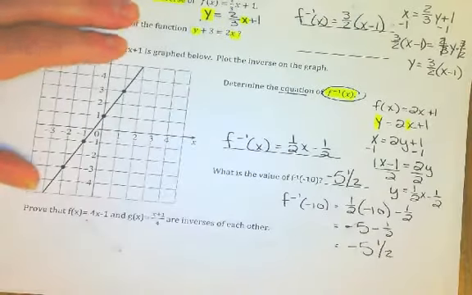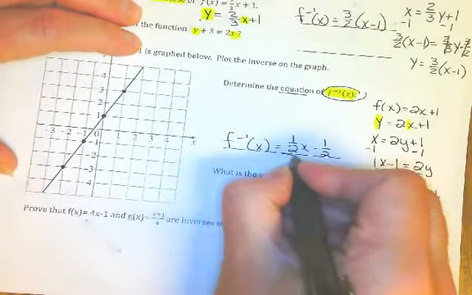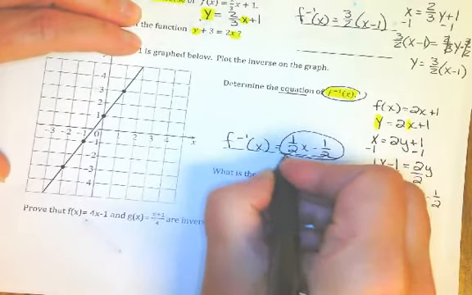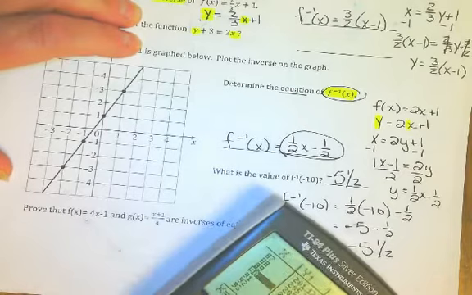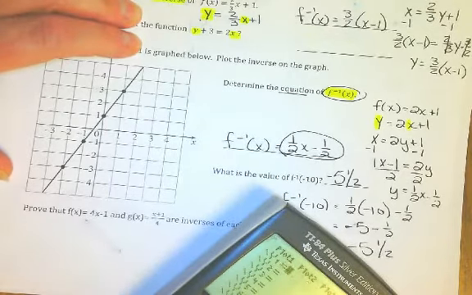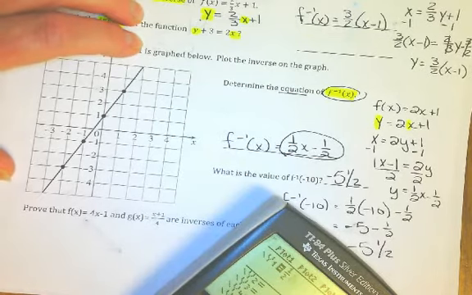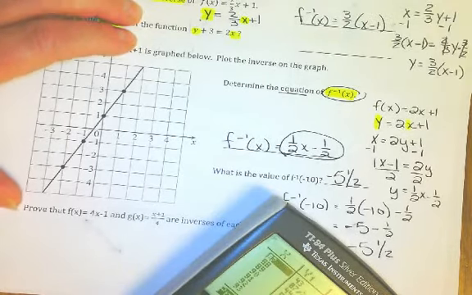Now, you also need to graph this, okay? So if I'm going to graph this here, if you're not good at graphing, I would suggest that you just come here and put this in the calculator. And if you do that, you can just pick a couple points.